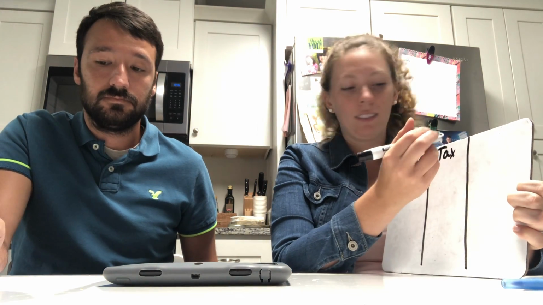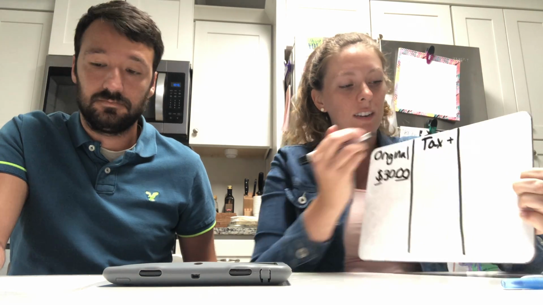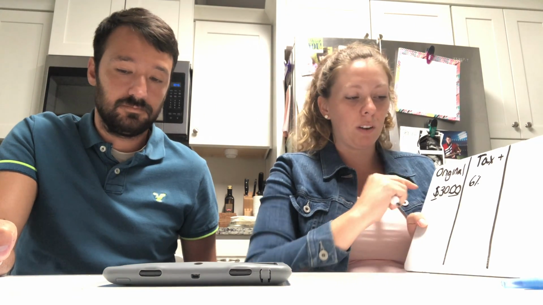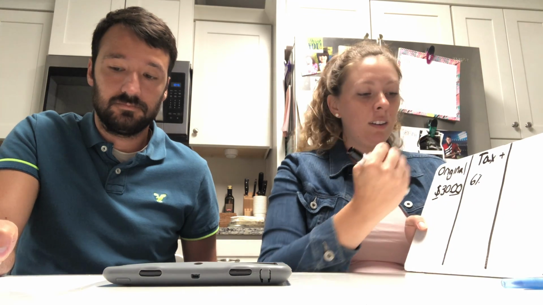Okay, in the middle, we're going to write what we're talking about in the problem. In this problem, we're talking about tax. So the tax means that we are adding. So we're going to put a plus sign here to remind us that in the end we're going to be adding. So for this problem, it says that it was taxed 6%. So we're going to write 6% here. And we're going to write out the whole thing. 6% of what? 6% of $30.